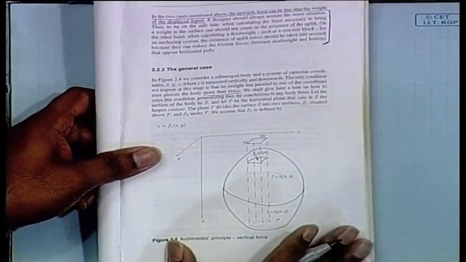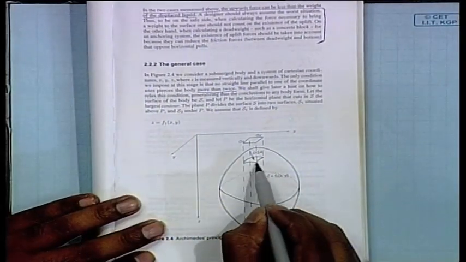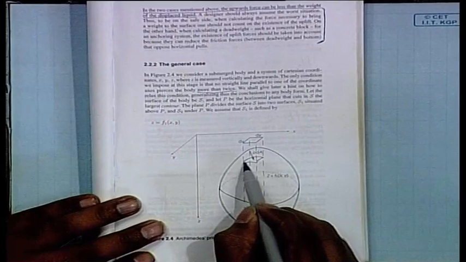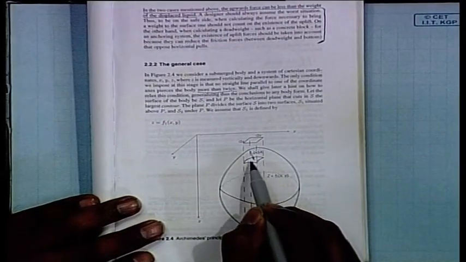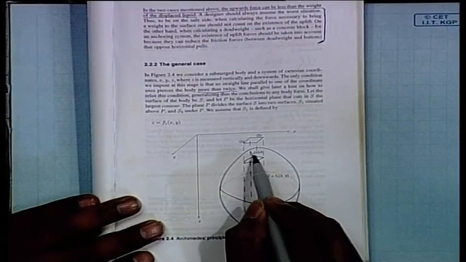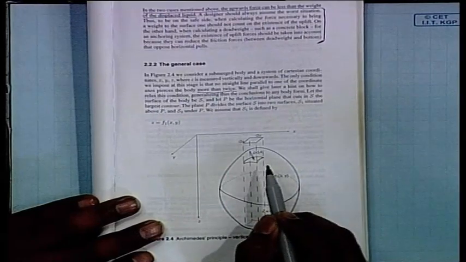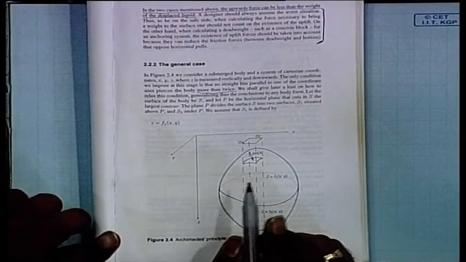Okay, now, I will not draw this. Now, let us consider a small element on the sphere like this. We are considering a small element dA on this sphere and P is the pressure acting on that surface. P into dA will give you the force acting on that small surface, that will give you dF.